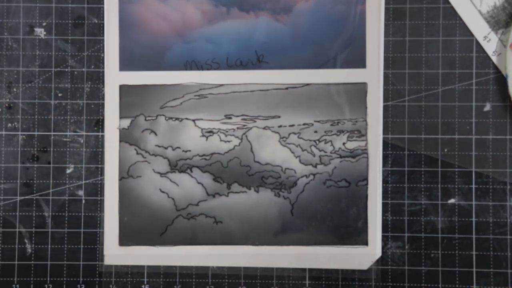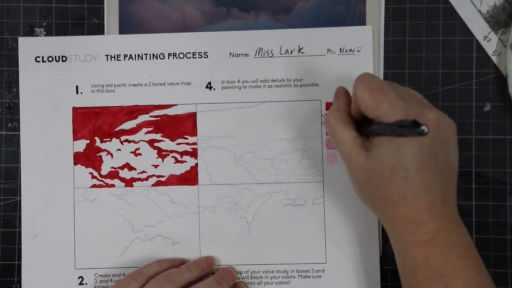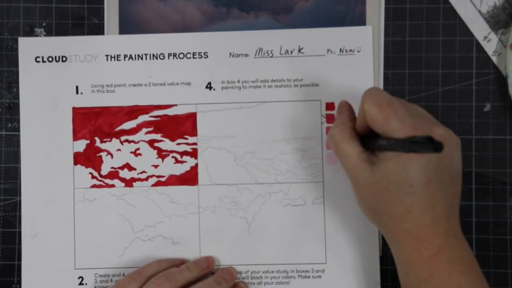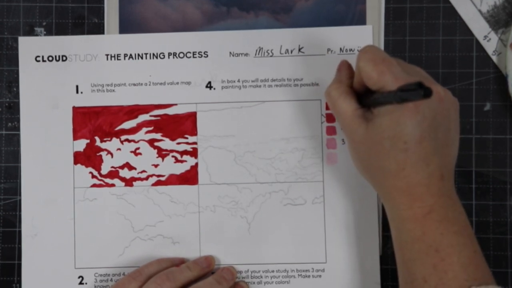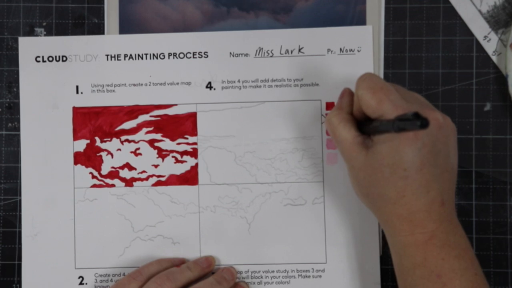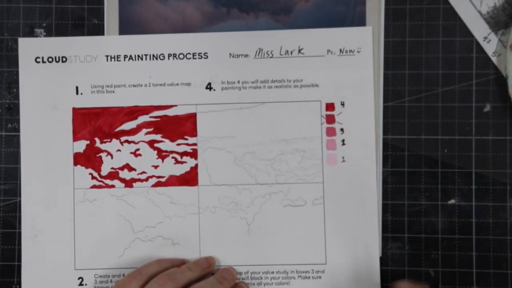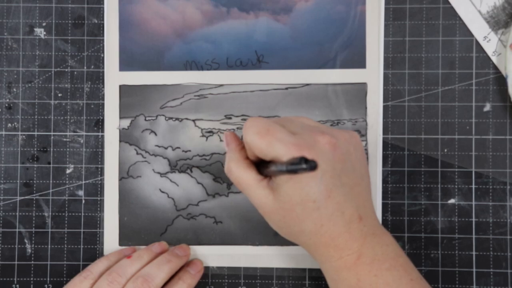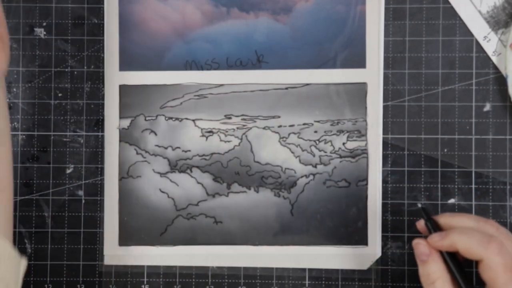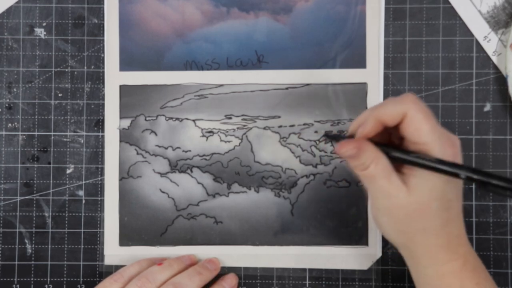Let's go ahead and label our values. I'm going to make the darkest one 5, my second to darkest 4, my second to lightest 3. Oh, sorry, 4, not 5. 4, 3, 2, and then 1. Okay, I'm going to label this shape that I just made, this really dark one. This is going to be a number 4. This is my darkest, and the area around it is going to be a 3.